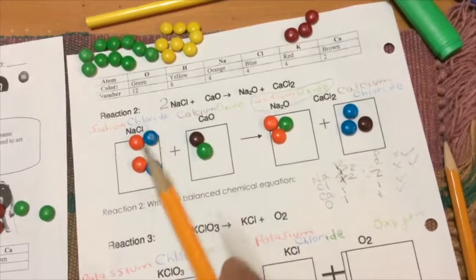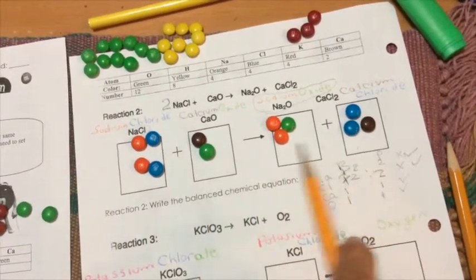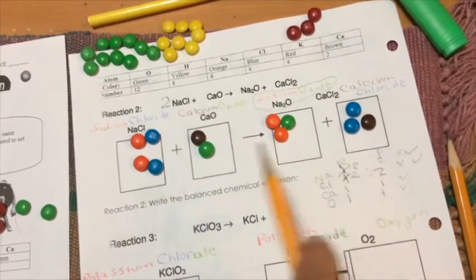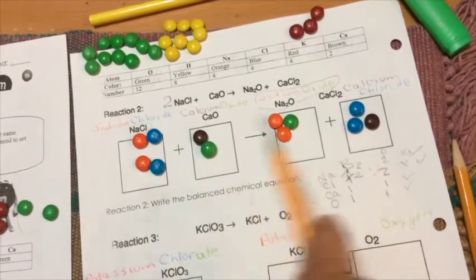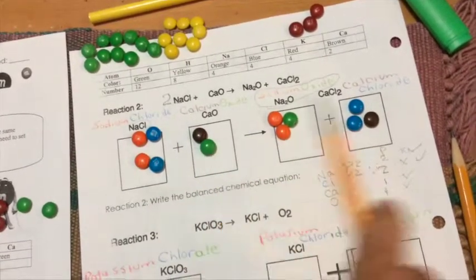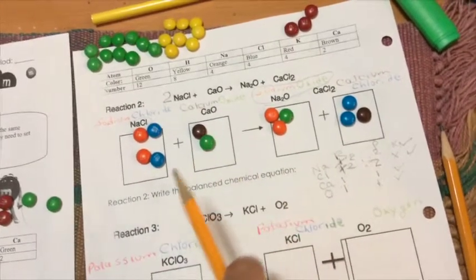It's only rearranged into new chemical compounds. And there are our new chemical compounds. They don't look like these chemical compounds, but the atoms do look the same. They're just in different arrangements.